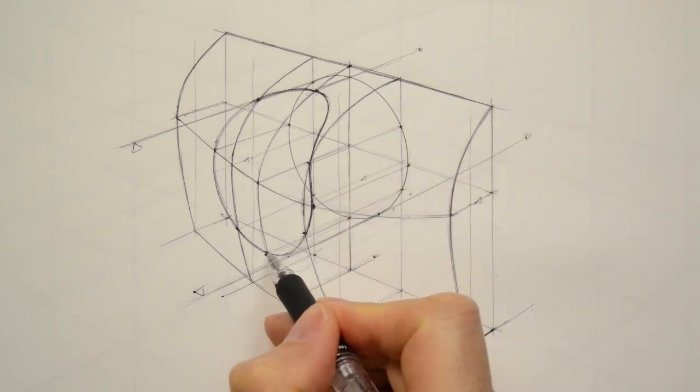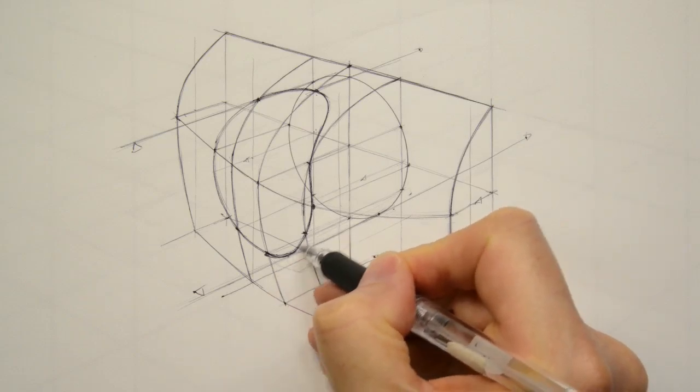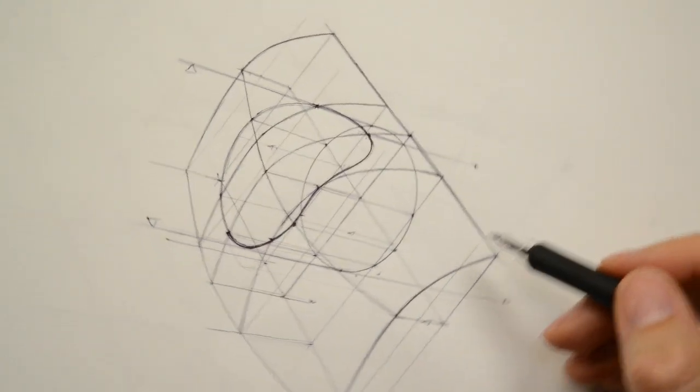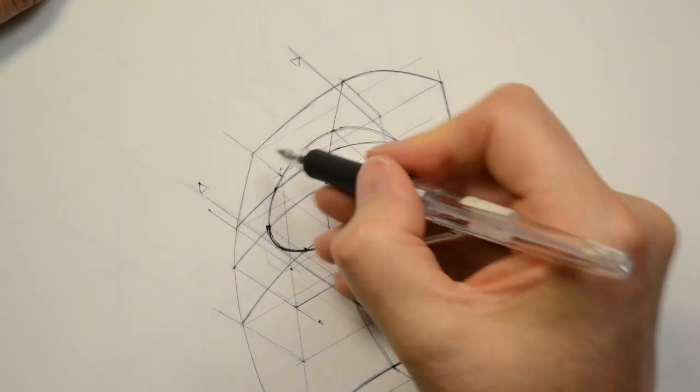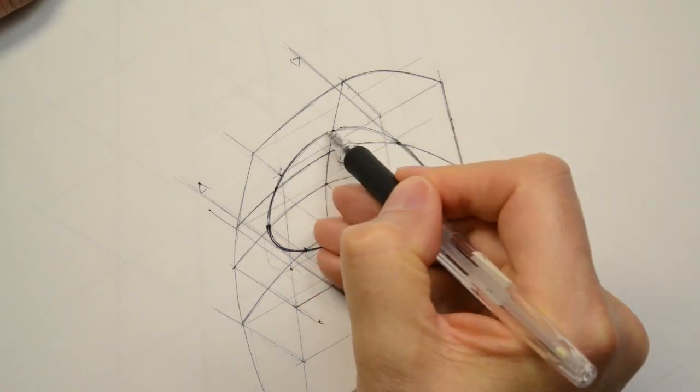Okay, and tangent to that line. Okay, and let's spin it around here so it's a little easier for me to draw. Just darkening it up now.